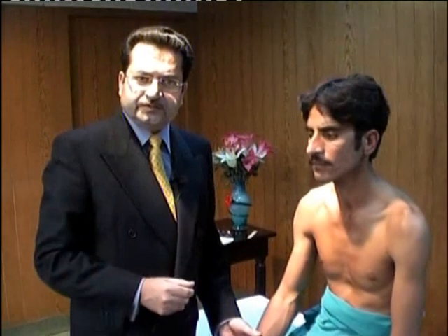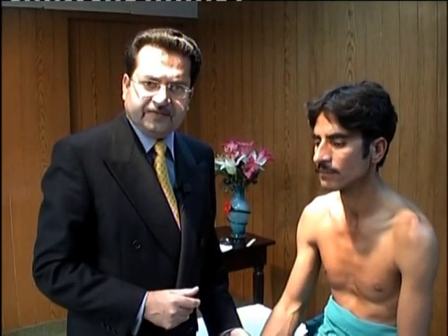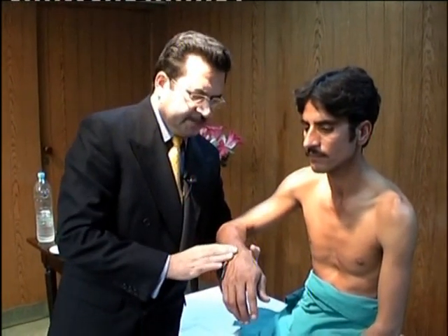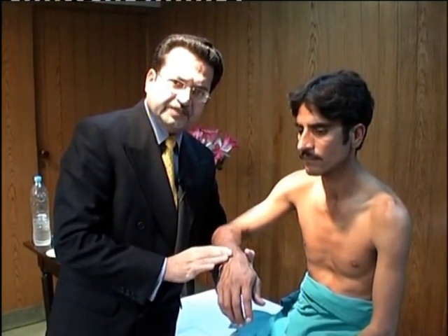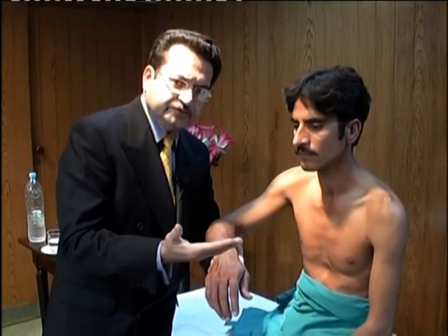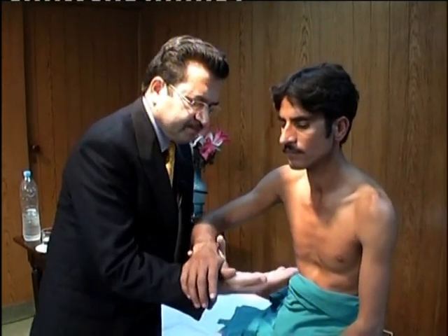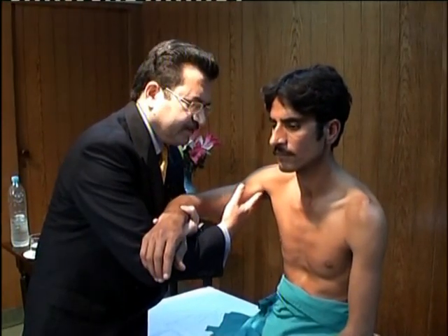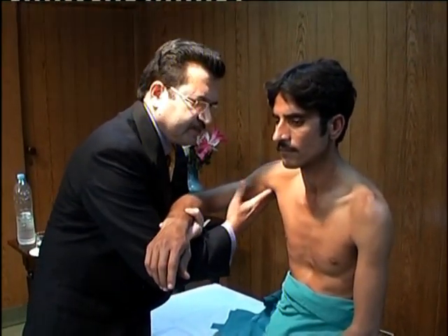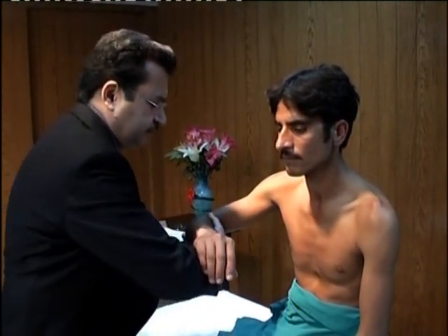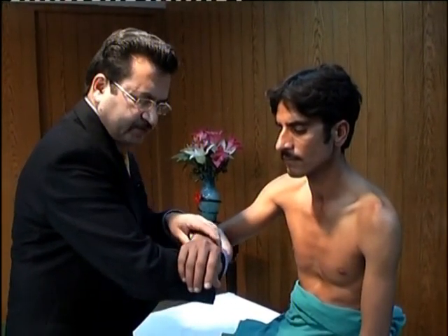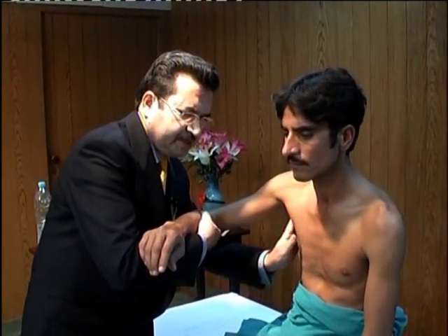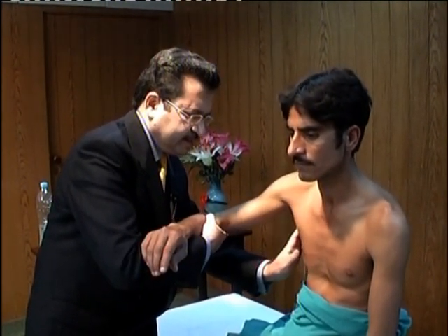Examine the lymph nodes of the axilla. For this purpose, we place the right arm of the patient flexed at the elbow and use your right hand, the palmar aspect, to feel for the lateral wall of the right axilla and the apex as well. And then you put the patient's right arm on your right arm and use your left hand to feel for the medial aspect of the axilla and the apex.